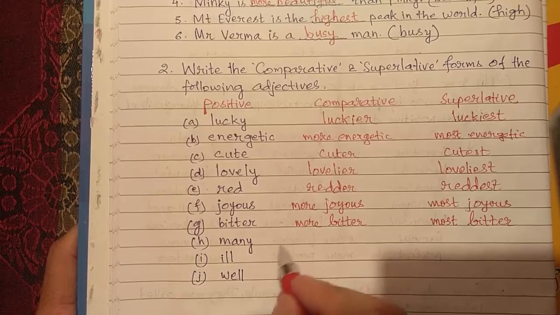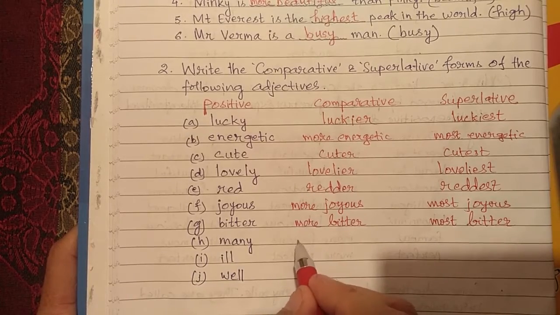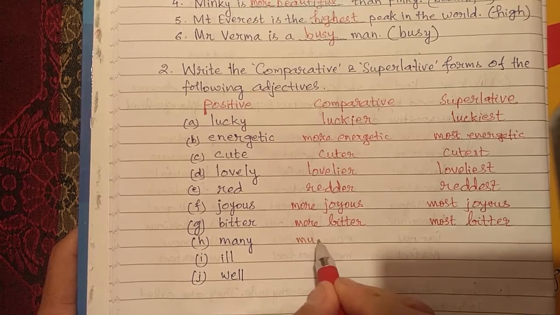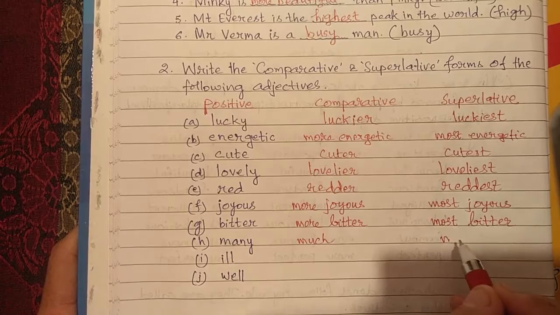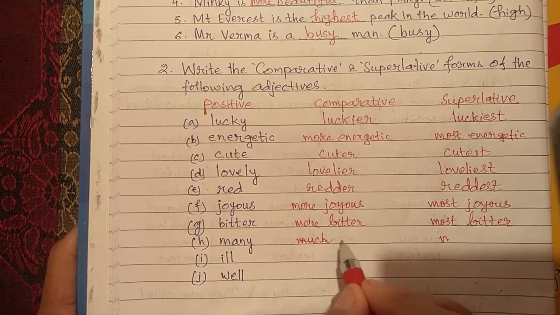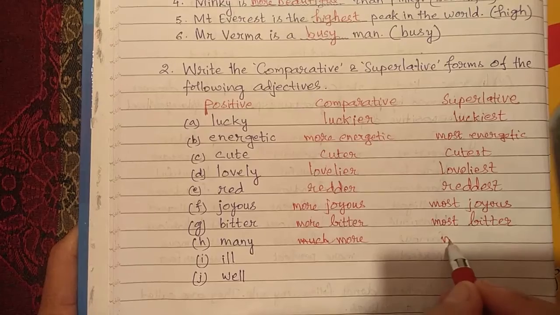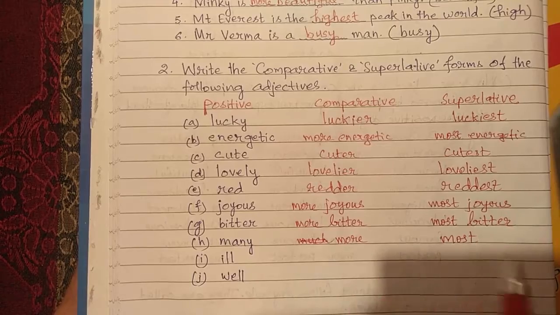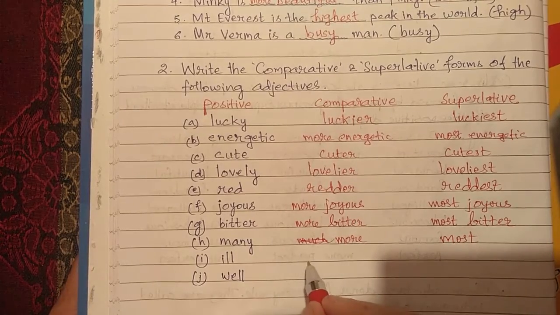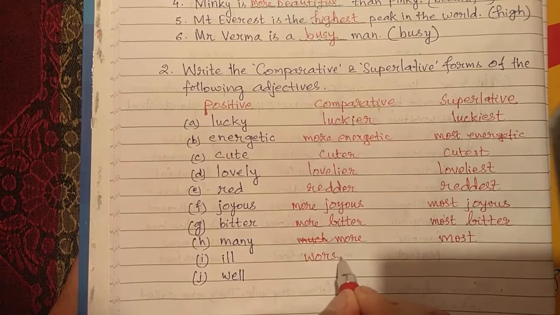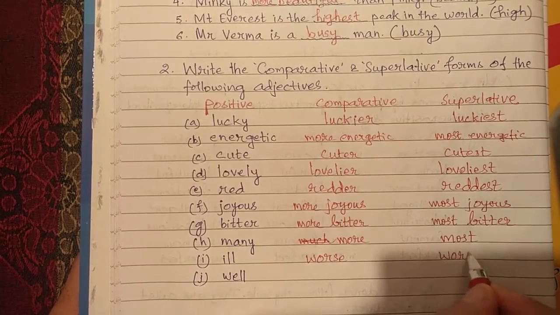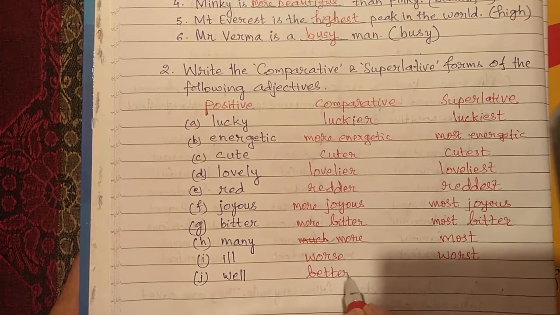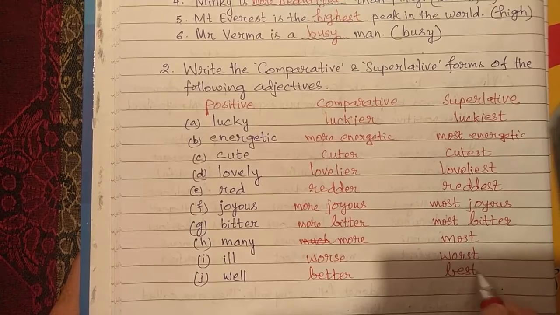Then next one, many, this is an irregular adjective. Many, much, many, more, most. Many, more, most. Much, more, most. Ill, worse, worst. Well, better, best.